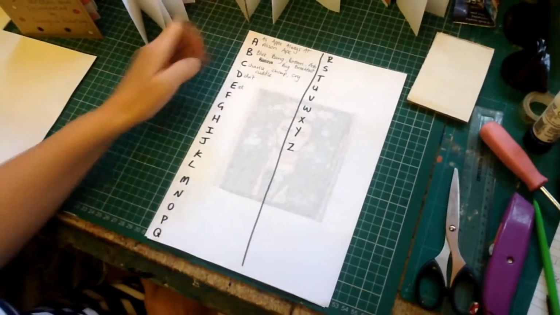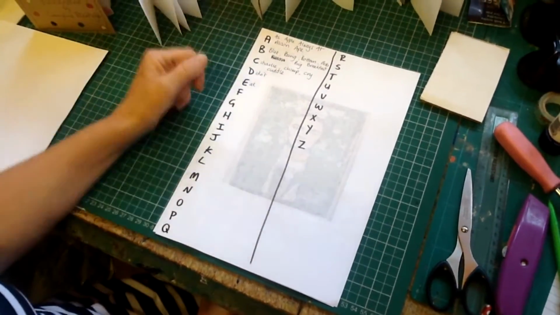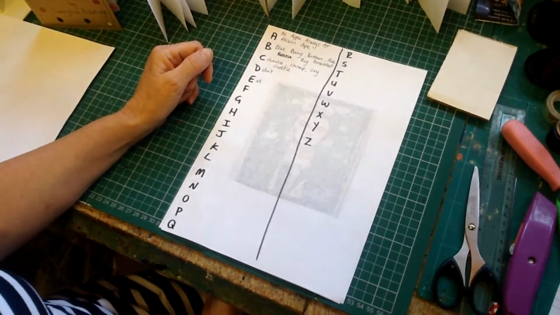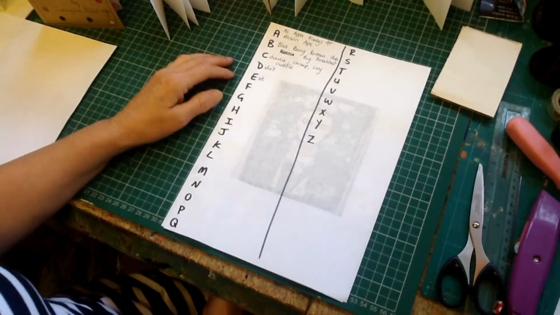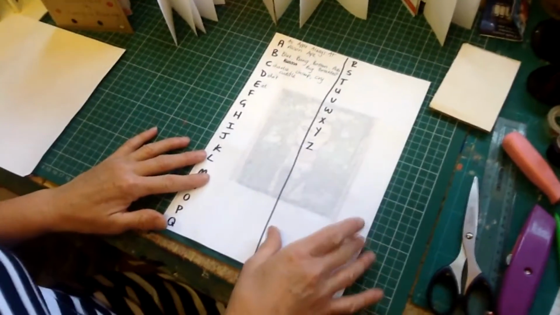So as many words as you can get in. So for example, I've put for A, apple, always, at. And for B, I've put blue, breakfast, bottom, big. And then C, Charlie, chimp, cry, etc. And you do it for each letter of the alphabet.